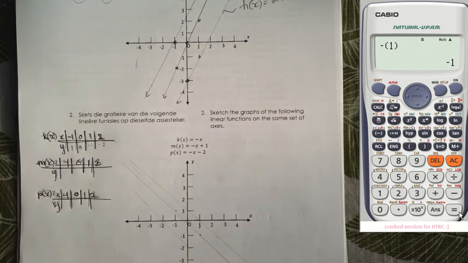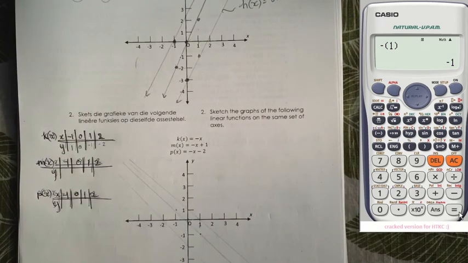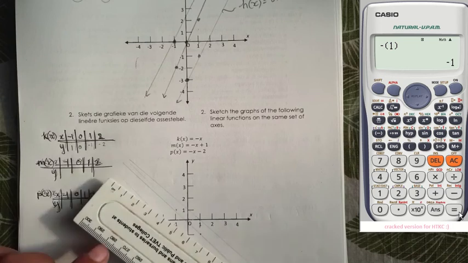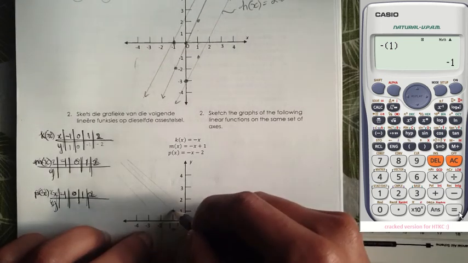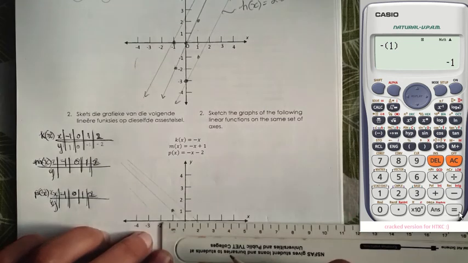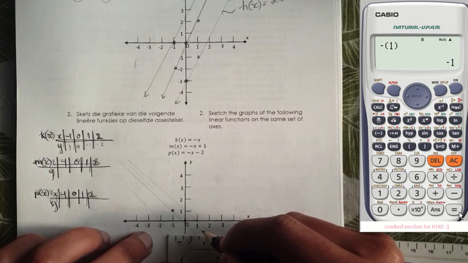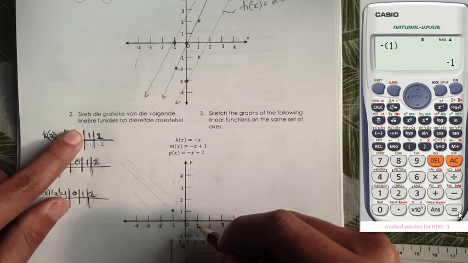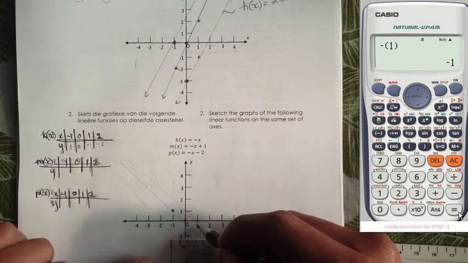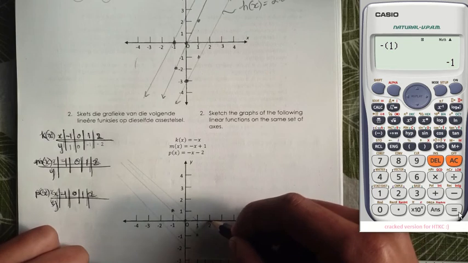Alright, so what do I do with this? This is my x coordinate, this is my y coordinate. I take a ruler and I go plot these values onto my Cartesian plane. So where my x is negative 1, my y will be equal to 1. So there's my dot that I draw there. Where my x is 0, what will be my y? My y will also be 0. Where my x is equal to 1, what will be my y? My y will be negative 1. And where my x is equal to 2, my y will be what?